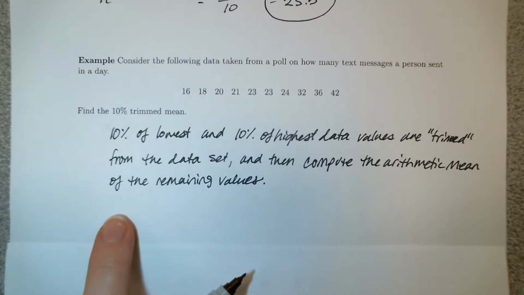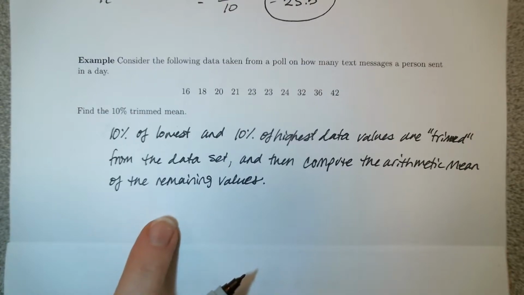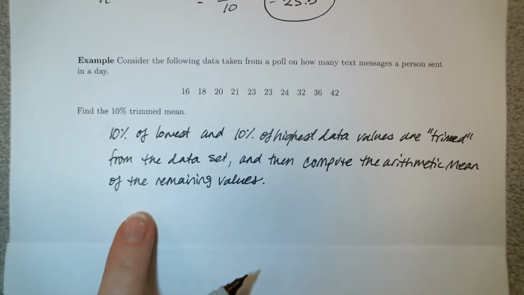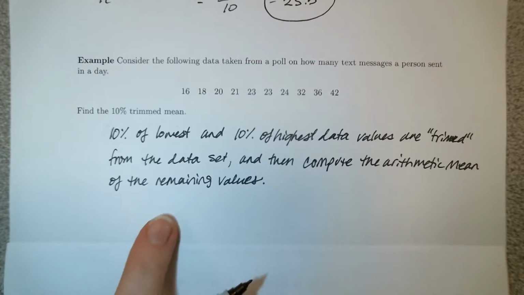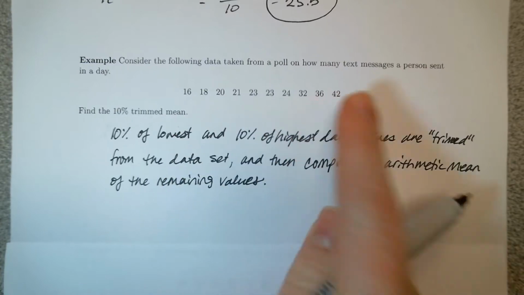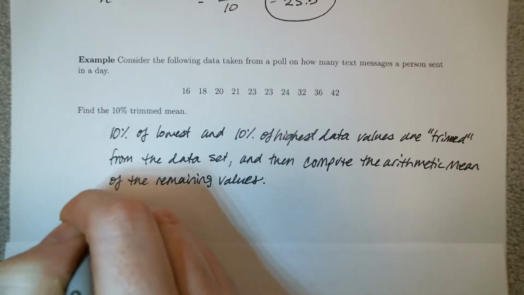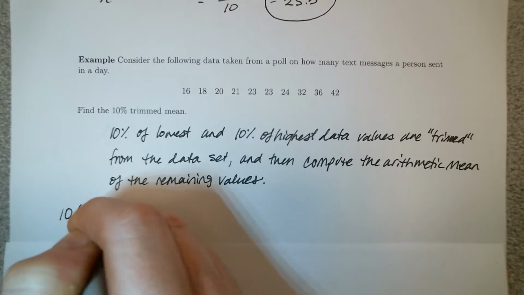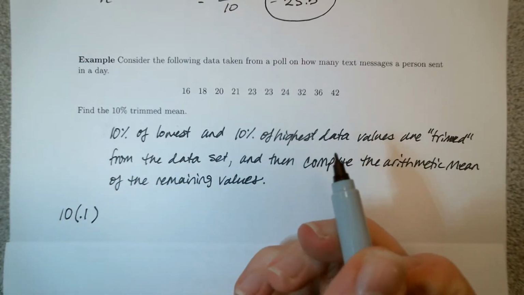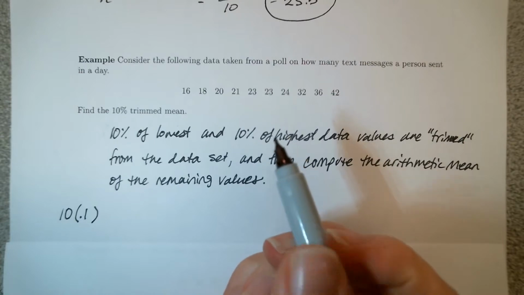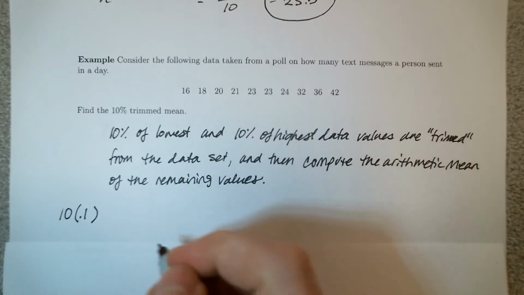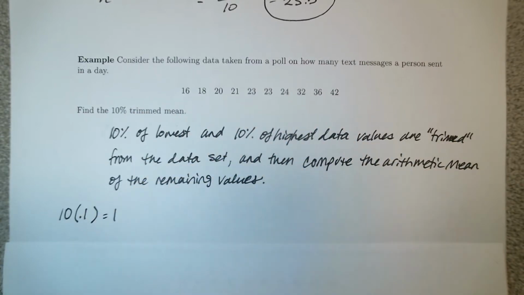The first thing I have to do is find out how many data values is 10% of my total data values. I have 10 data values, and I need to know 10% of 10, so I'll multiply by 0.1. Of course, this is just 1.